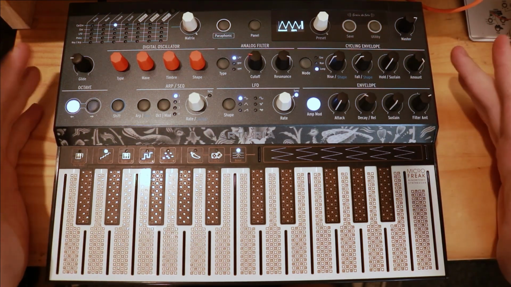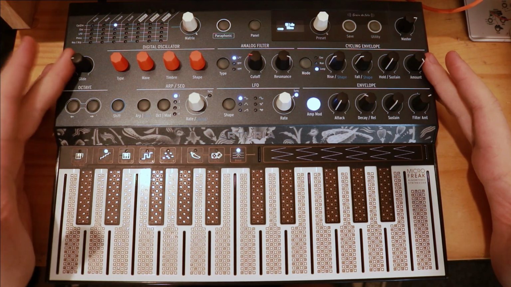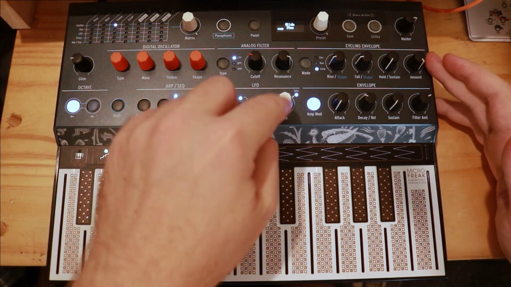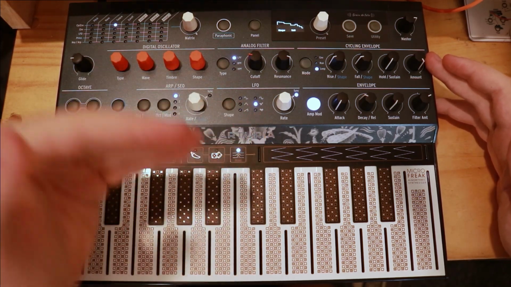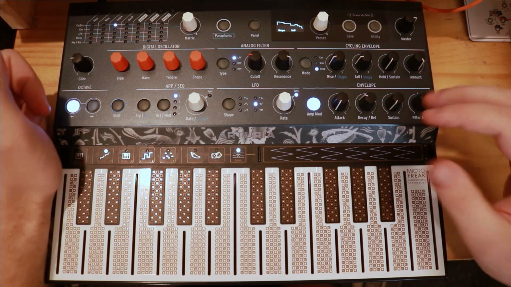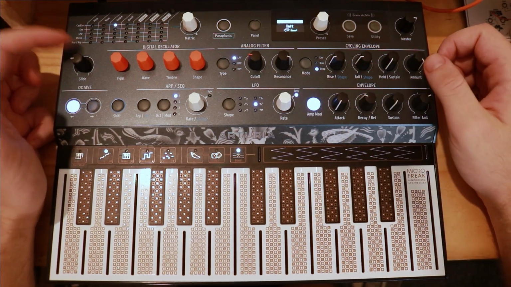Cool. So that's our distortion setup. Now I do like adding a bit of randomized glide to my sequence. So I'm going to use this LFO. I'm going to change it to a sample and hold, which just creates voltages that I can pick from. And then what we can do with the rate is apply it to the glide knob.